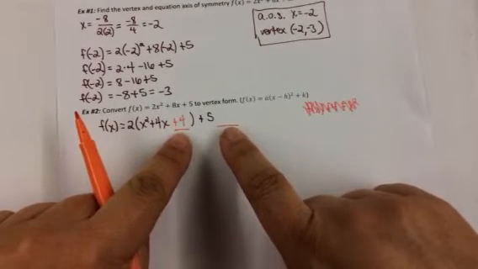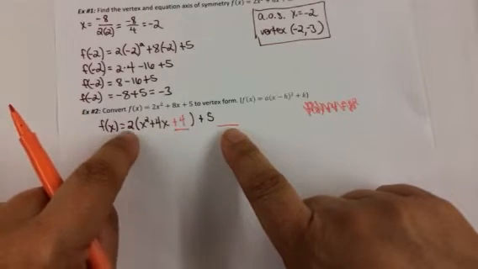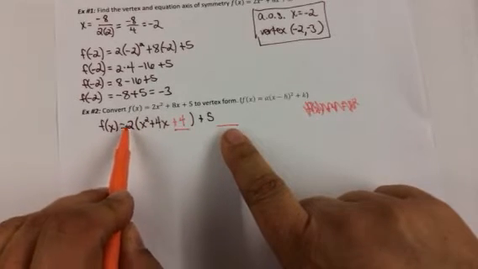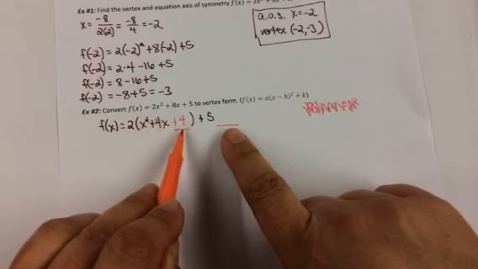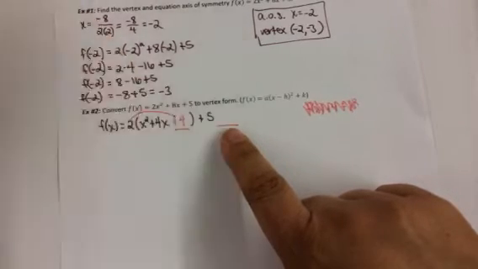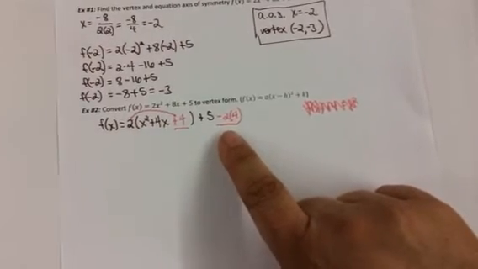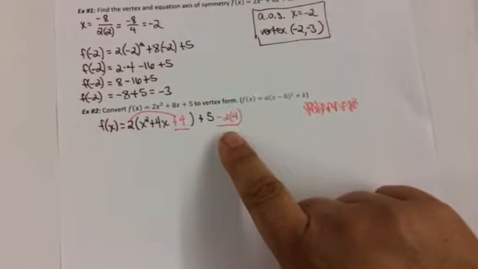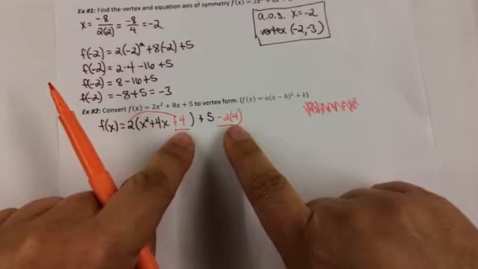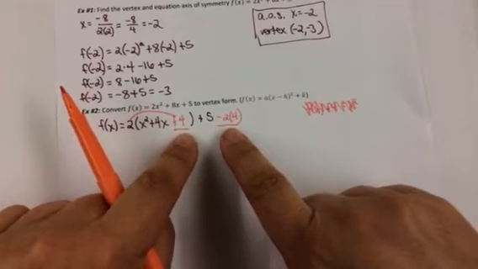Second thing is I can't just add 4 here because I didn't just add 4 here. I added 2 times 4. Think of it as if I simplified this, I'd have 2x squared plus 8x plus 8. So to undo this plus 8 right here, I need to subtract the same thing. 2 times 4. Okay? So now basically what I did in this kind of pinkish orange color is absolutely nothing. I added 8 and then I subtracted 8.